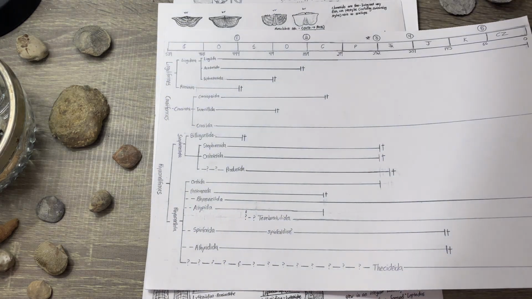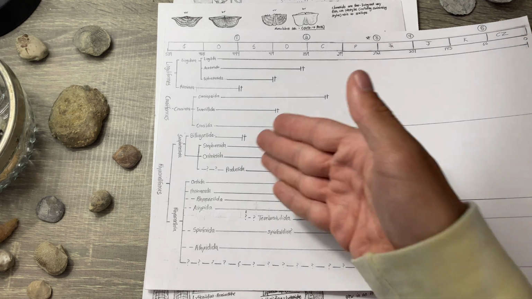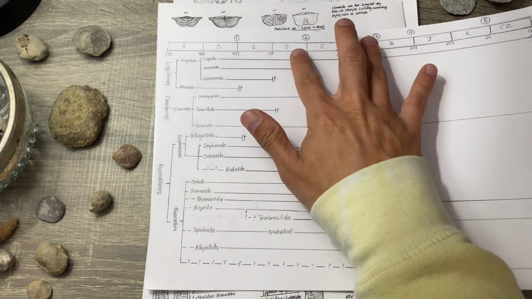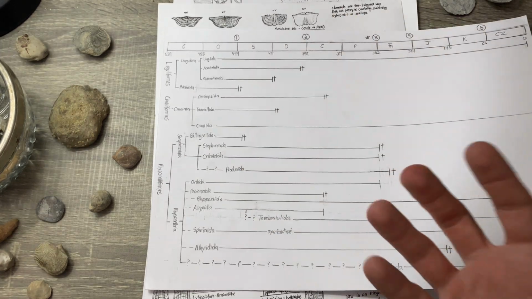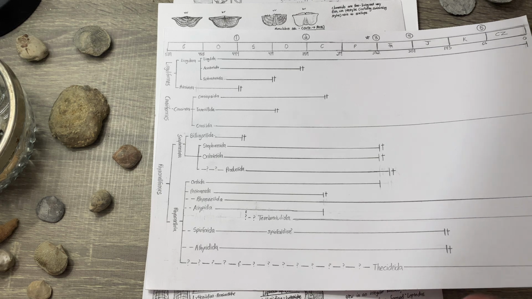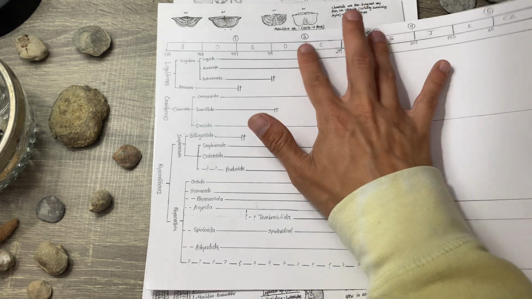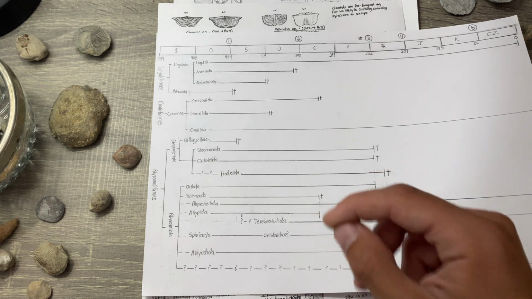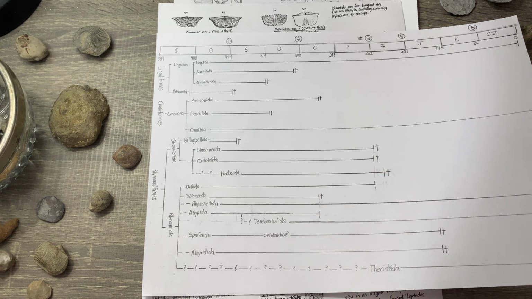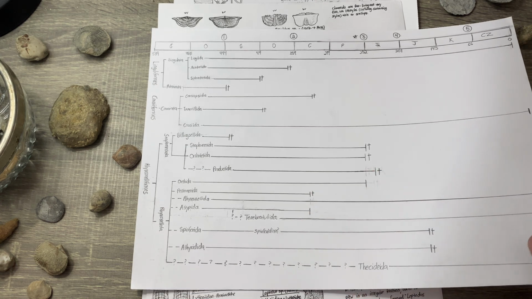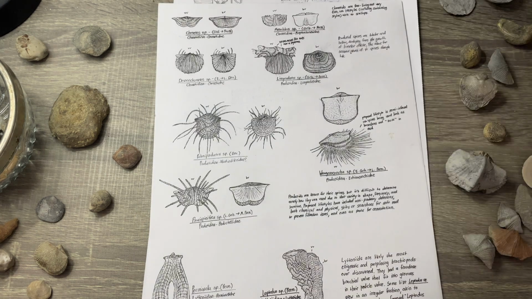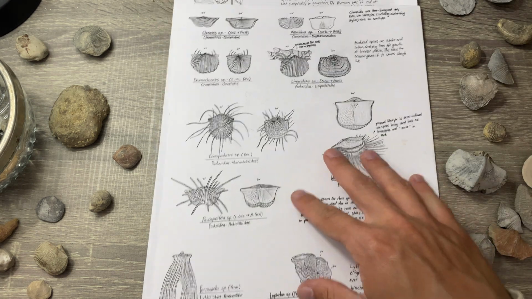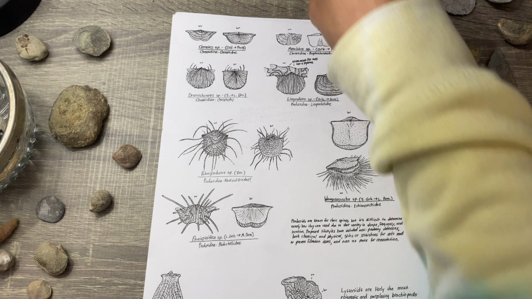But the other groups, specifically the productids, are what I'm going to talk about for the late Paleozoic. This is actually my favorite group of brachiopods, and unfortunately, they're also the most diverse in this particular time period. They make up anywhere between 45 and 70% of the brachiopod diversity. It's an insane amount. They're really, really diverse. So there's a couple of different groups. The first group is the Chonetids.